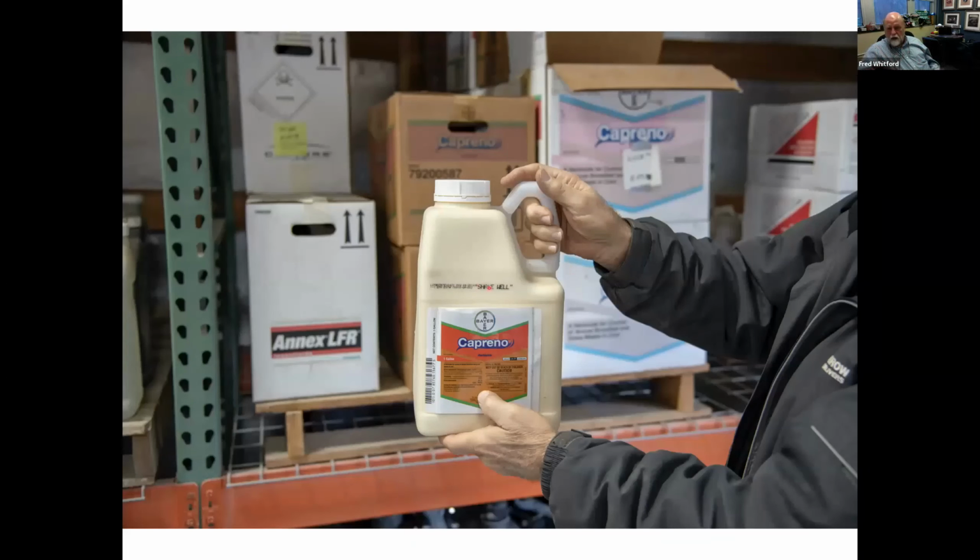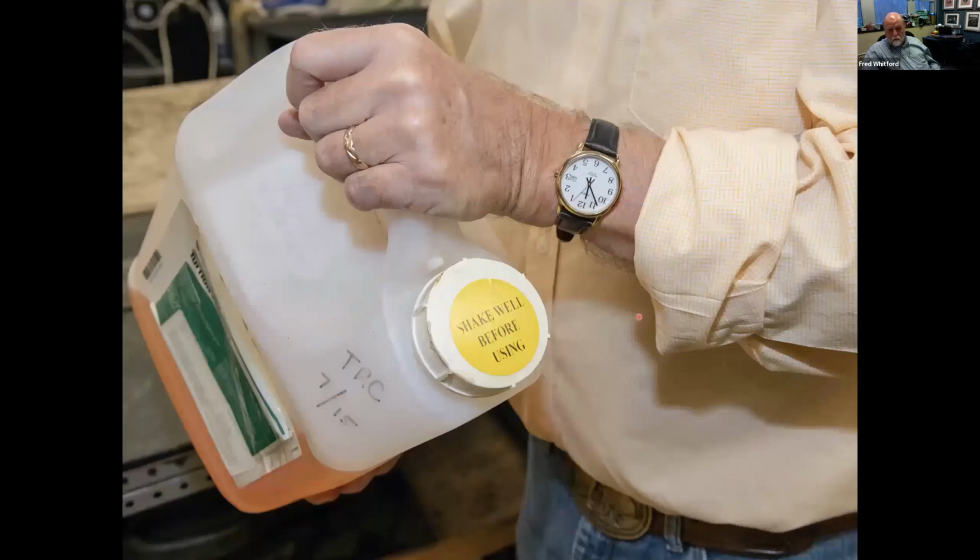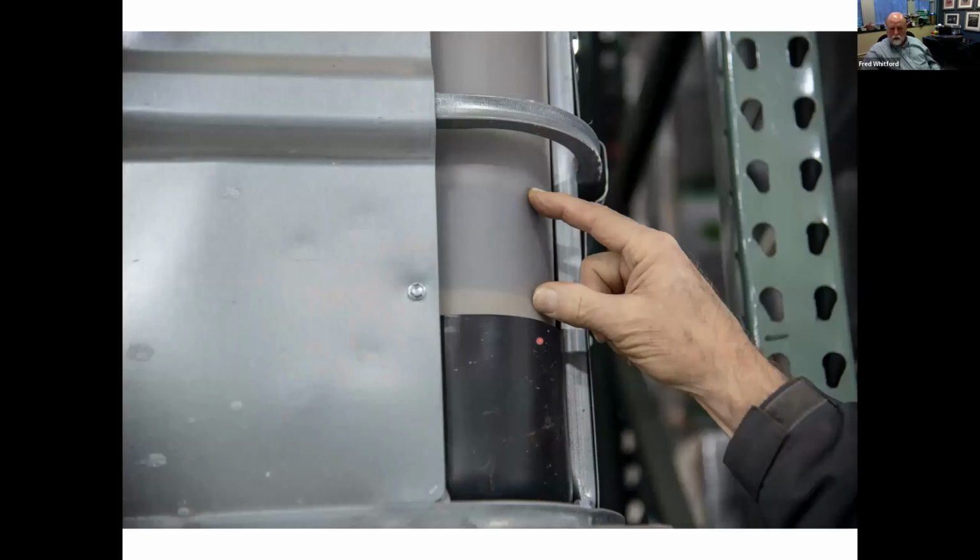I always blew that off thinking, yeah, whatever. But as it turns out, it's pretty important. And in fact, I saw this particular product. I couldn't see anything, but I noticed it said shake well before using. So it implies that I can't always see it, but I know that if I see this, I need to do it. There's a reason it's on that jug.